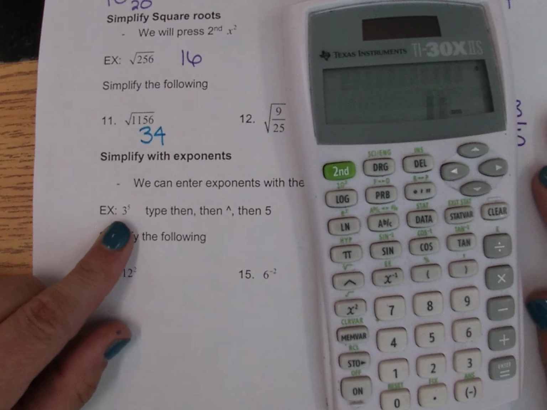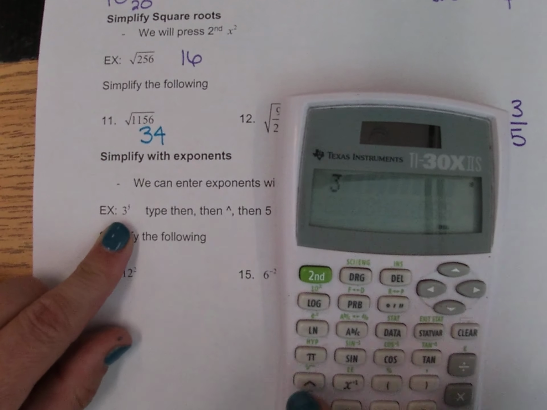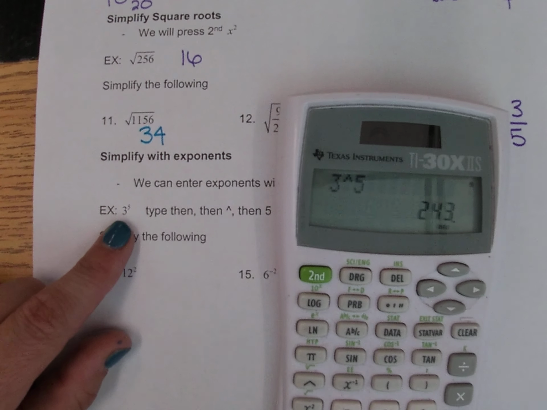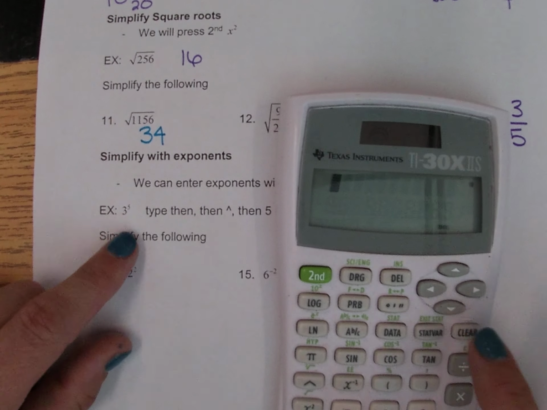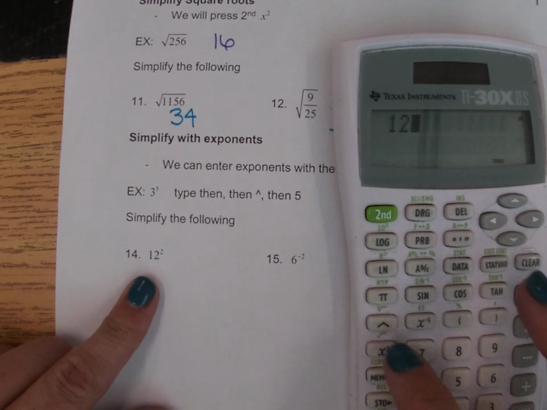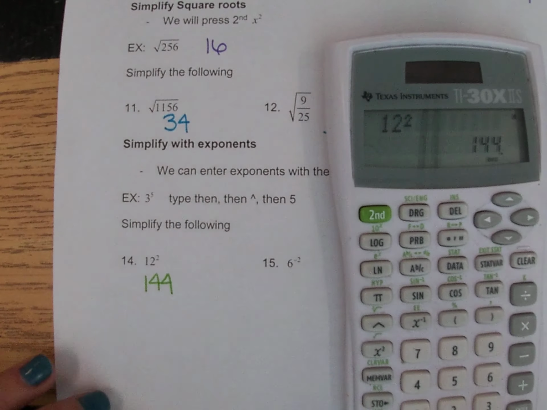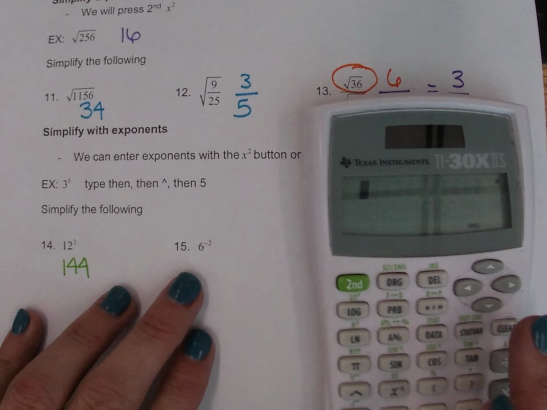So if we want to do 3 to the 5th power, we'll type 3, and then that up caret button, which looks like 2 sides of a triangle, and then the 5. And we get out 243. Now, if it's just 12 squared, then you can use that squared button, and that's fine. We'll get 144. We can do negative exponents.